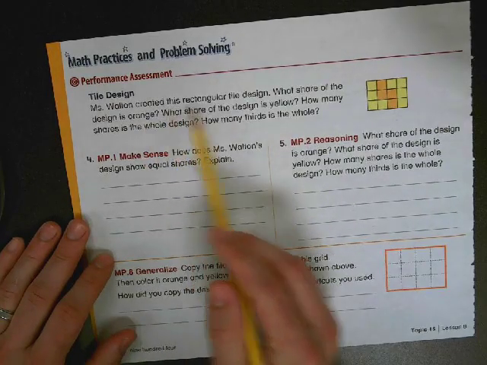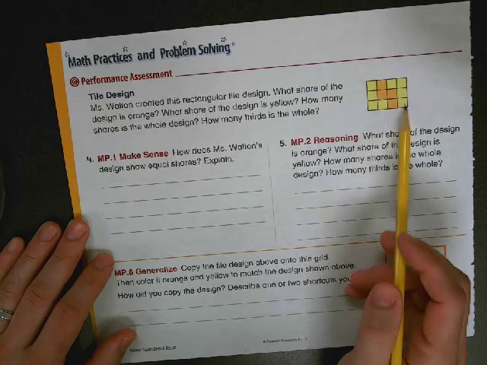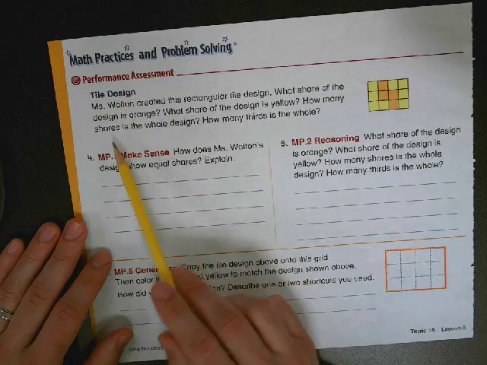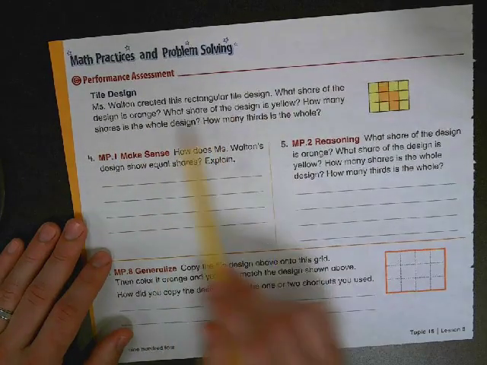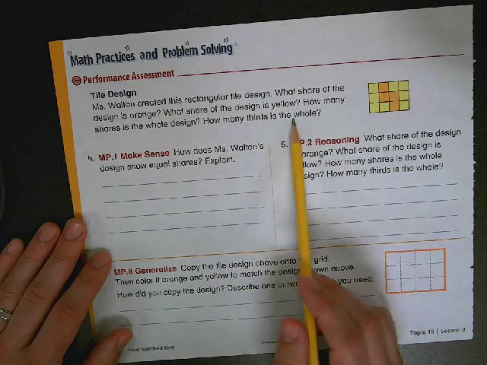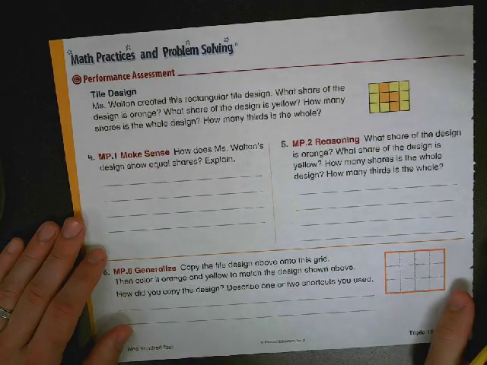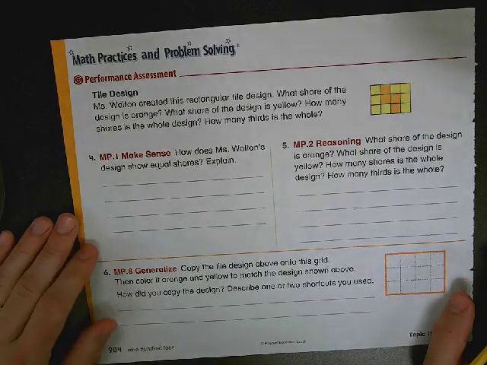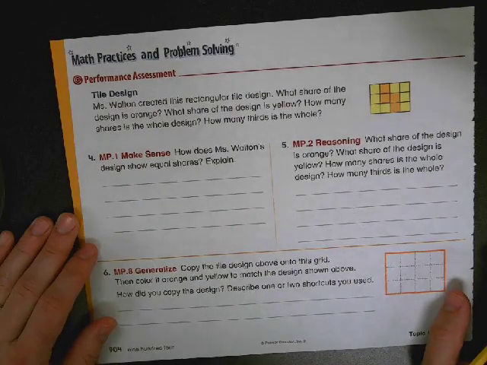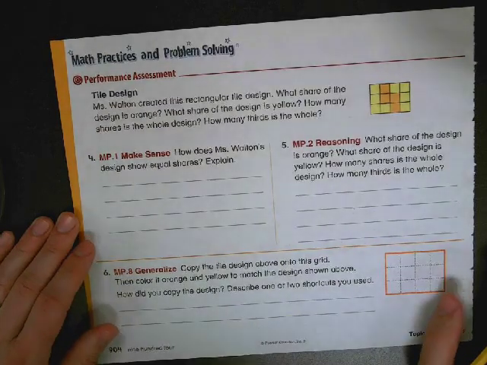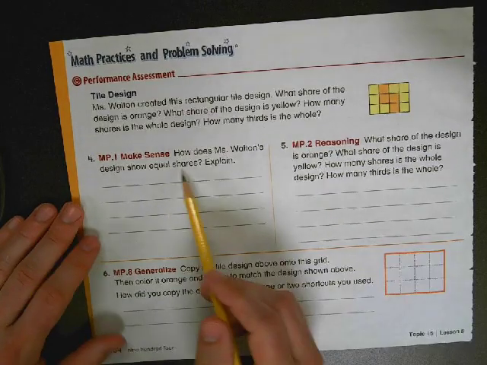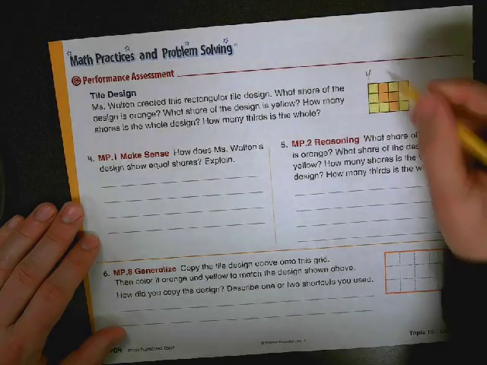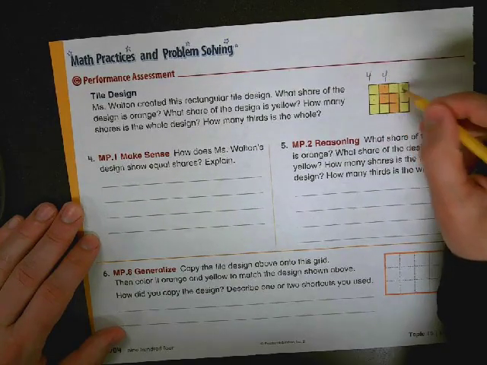On the back, a lot of words. Miss Walton created this rectangular tile design. So it looks like here, got a design over here. What share of the design is orange? What share of the design is yellow? How many shares is the whole design? How many thirds is the whole? How does Miss Walton's design show equal shares? Okay, so it looks like over here I have 1, 2, 3, 4 yellow, 1, 2, 3, 4 orange, and 1, 2, 3, 4 yellow.